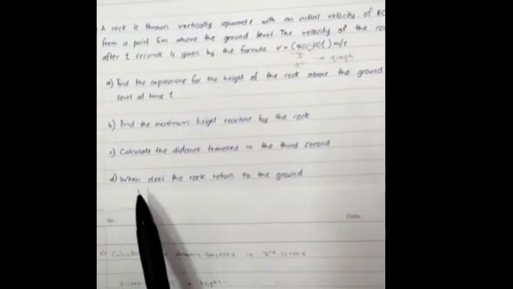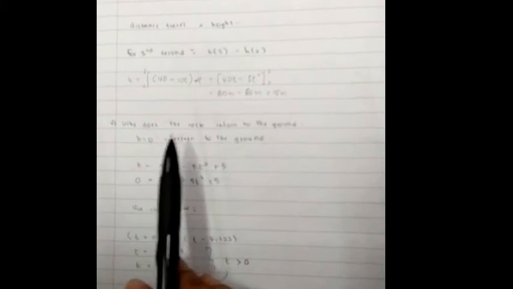Next, when does the rock return to the ground? When the rock returns to the ground, the height is equal to 0.